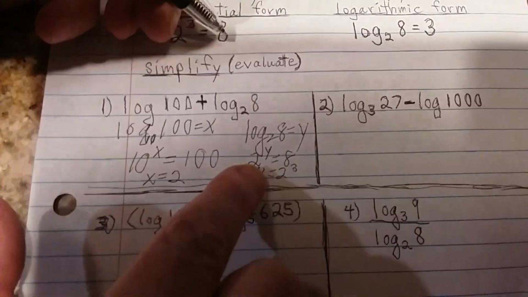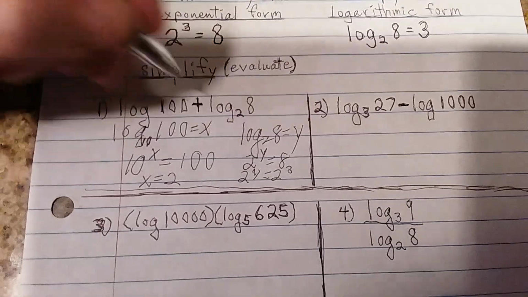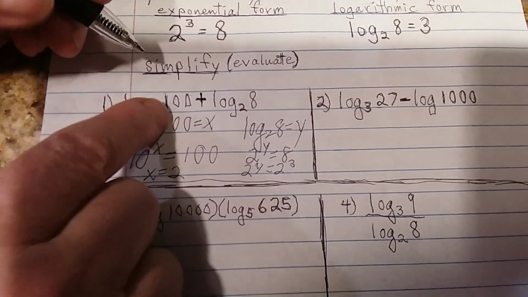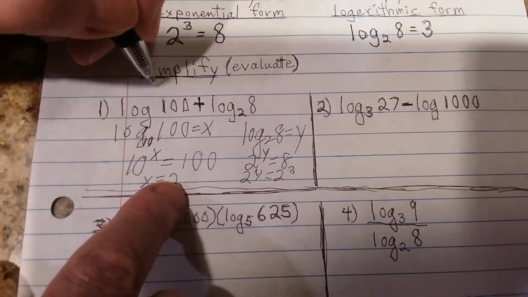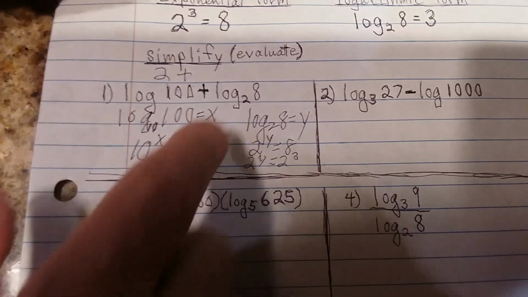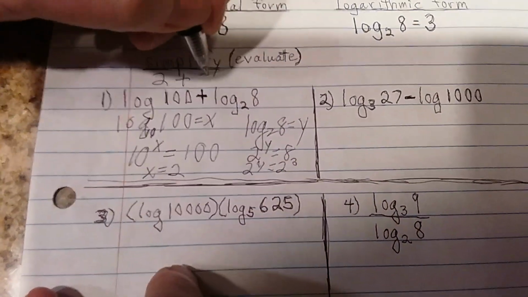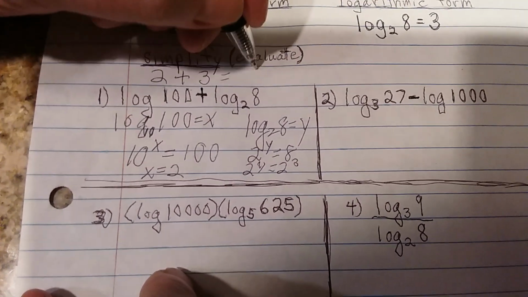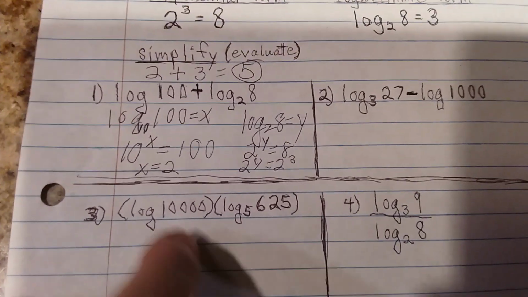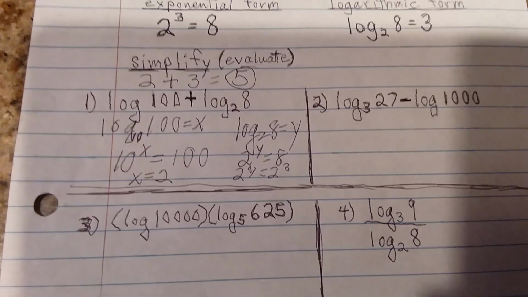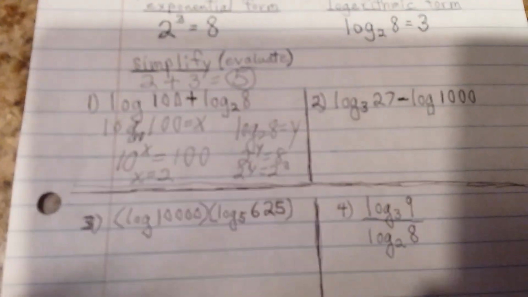Okay, and then you'll see that y is equal to 3. So now you know this was x, and we know the answer is 2, plus this was y, and we know the answer is 3. So 2 plus 3 is 5.